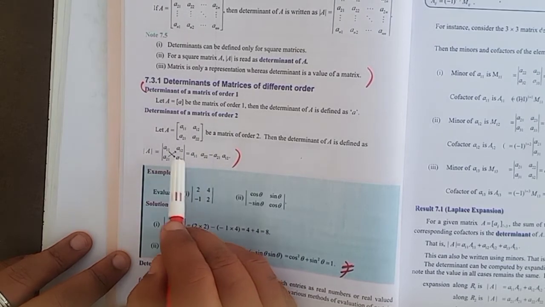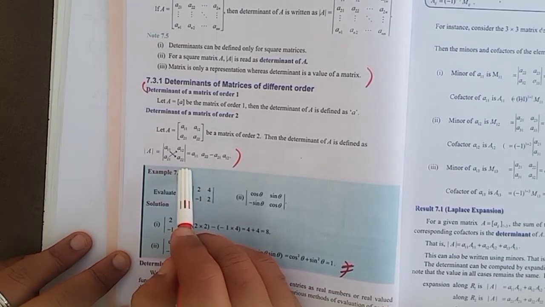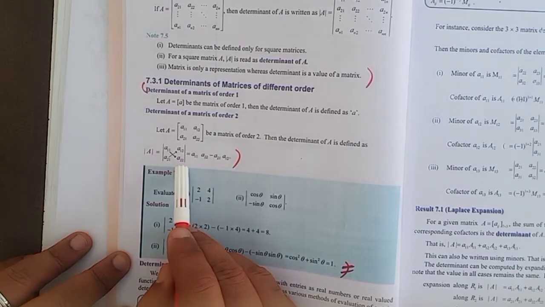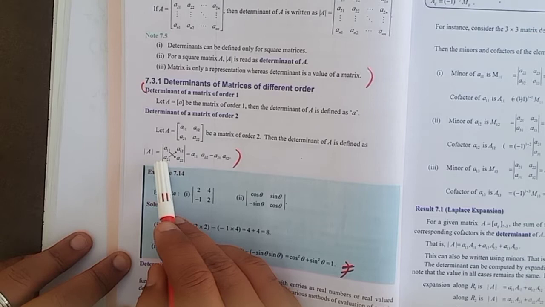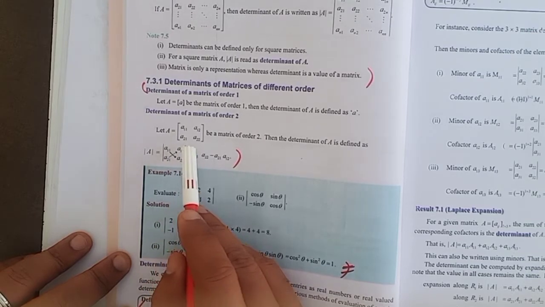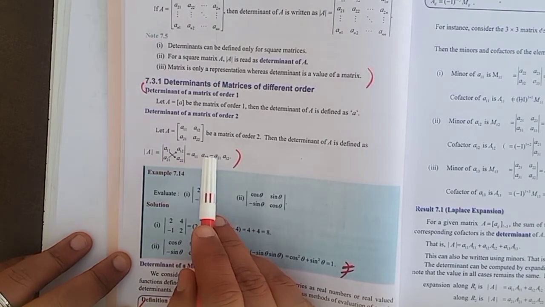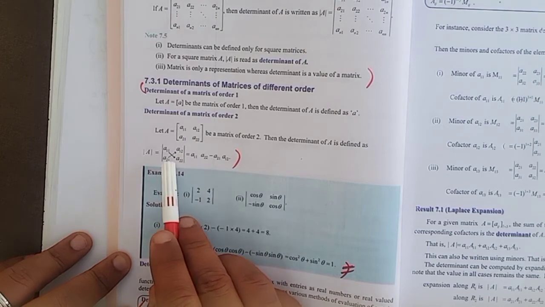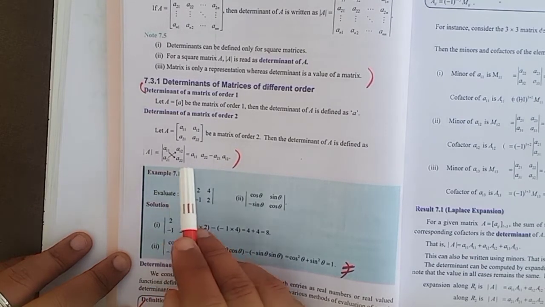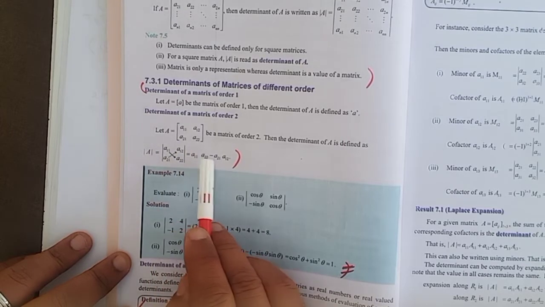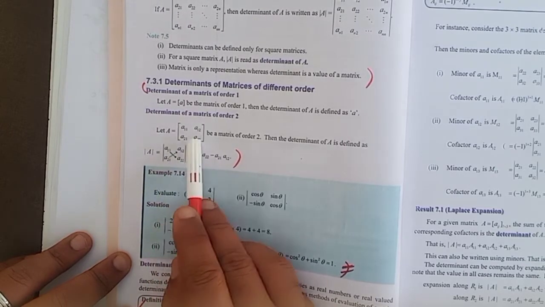You have to multiply the leading diagonal elements first, that is a11 into a22. Then multiply the non-leading diagonal elements, but before that you have to introduce a minus: minus a12 into a21. Again I tell you, multiply these two, minus, then multiply these two.